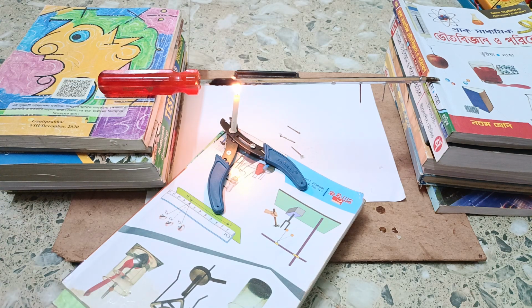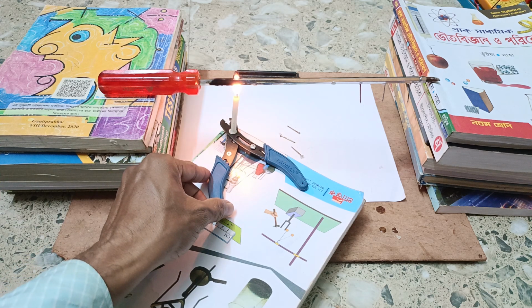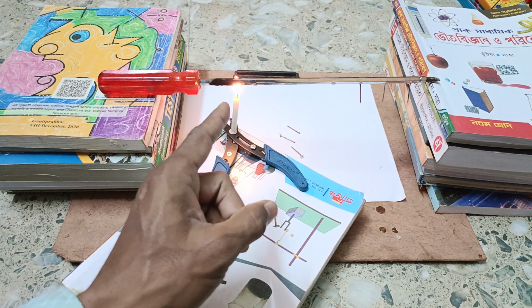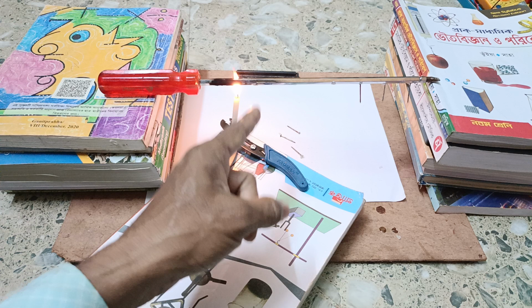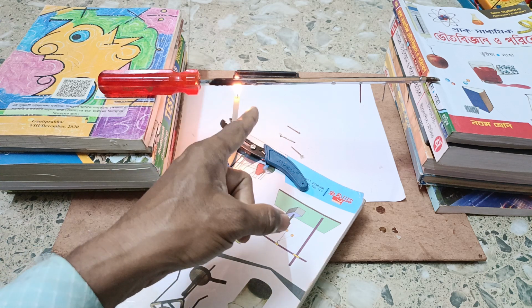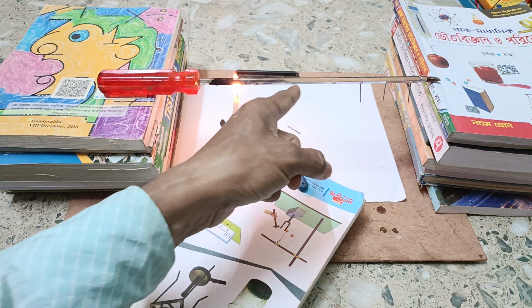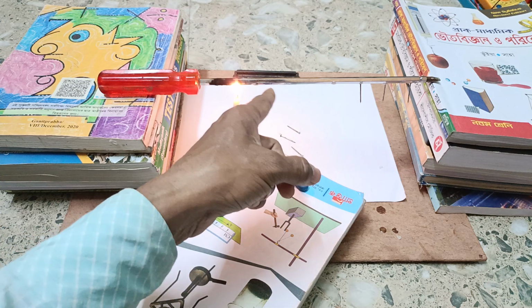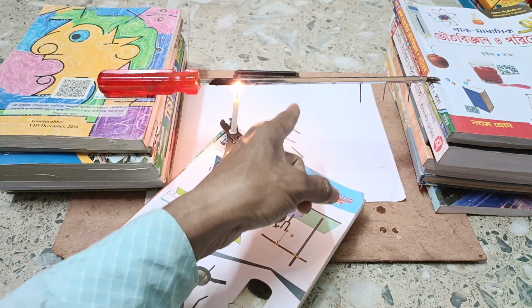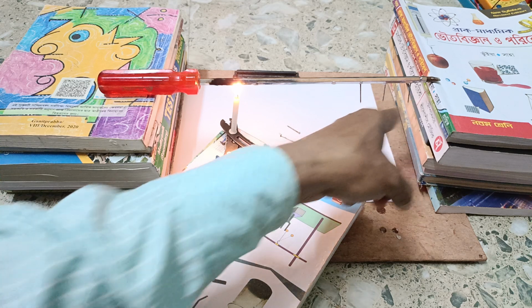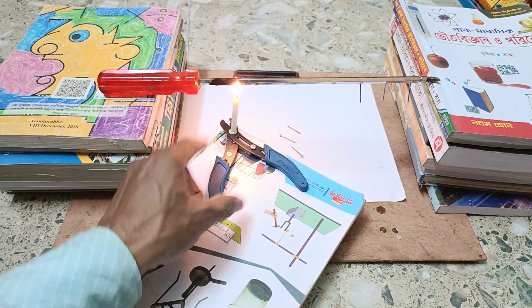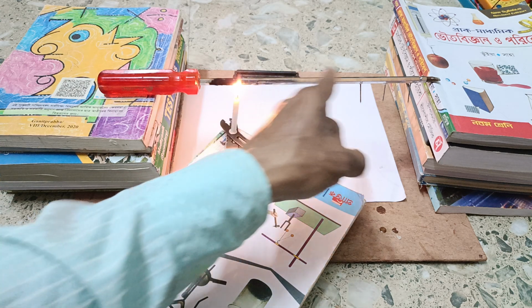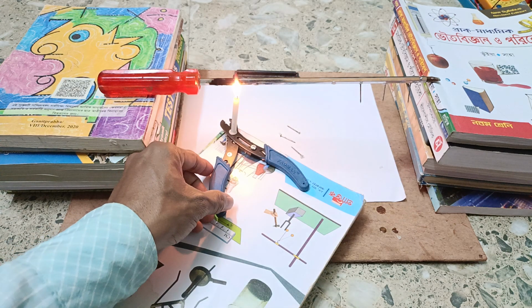You see, in this experiment we prove that in conduction heat is transmitted from one molecule to the next molecule, and you see the conduction takes place generally in solids, and one by one, all the pins are falling. The first pin falls first, and the second, third, fourth, fifth, sixth and seventh. Let us observe the fifth pin. It will take time because heat is transferring slowly from this end to that end. That's why it is taking time.